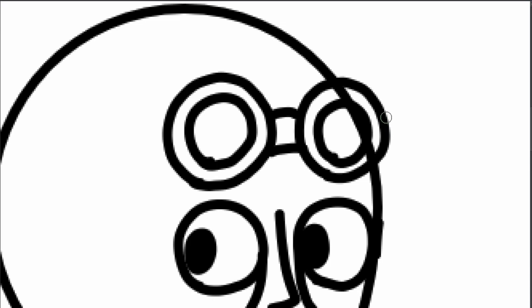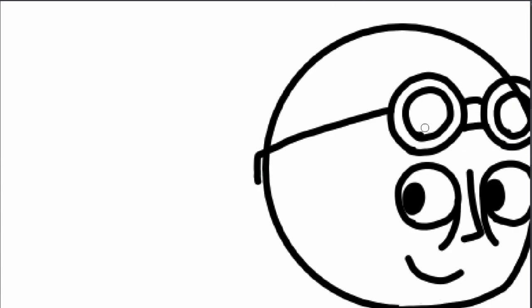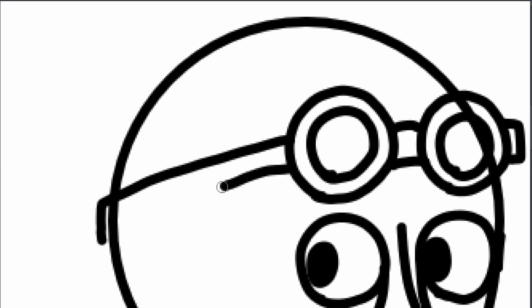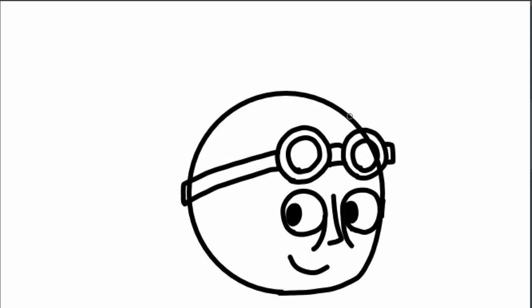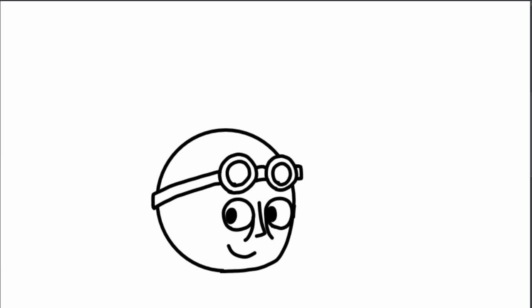And one band goes right here as a little rectangle on the side. That shows that it's wrapping around his head here. The other one goes right down to just over the center of the circle. Feel free to erase the overlapping lines.